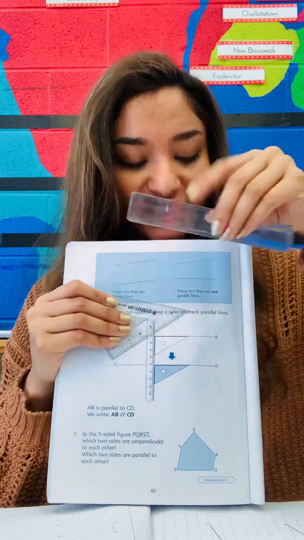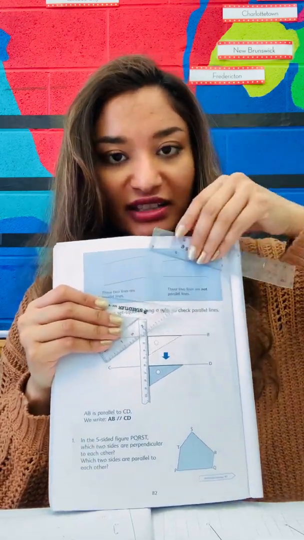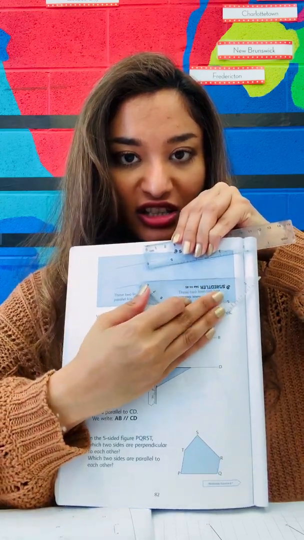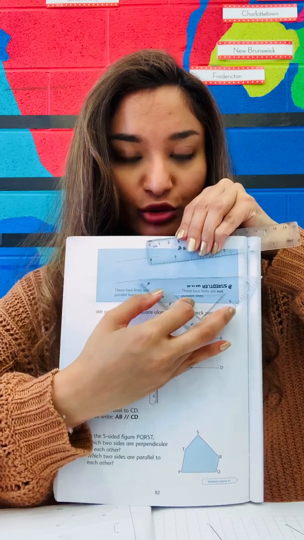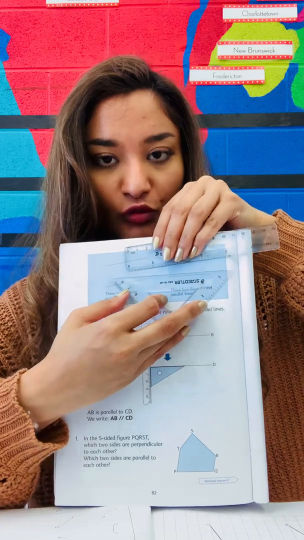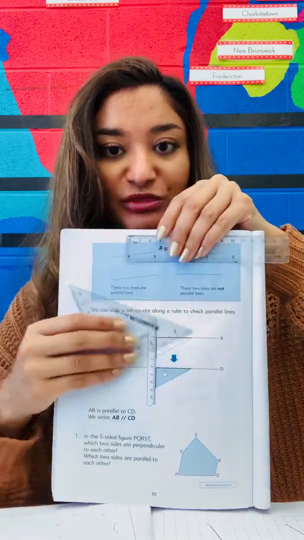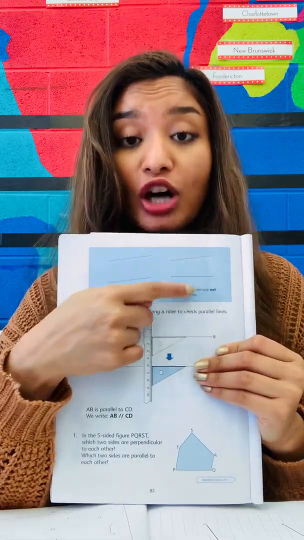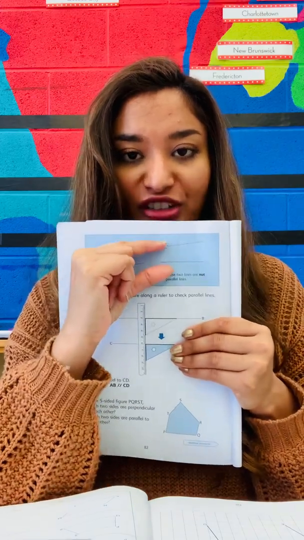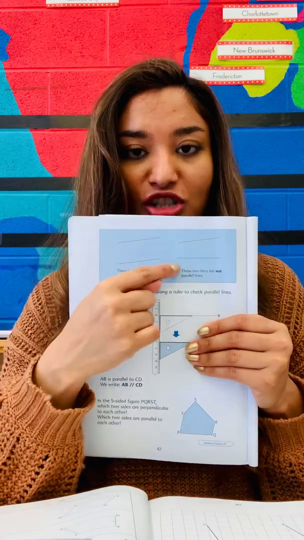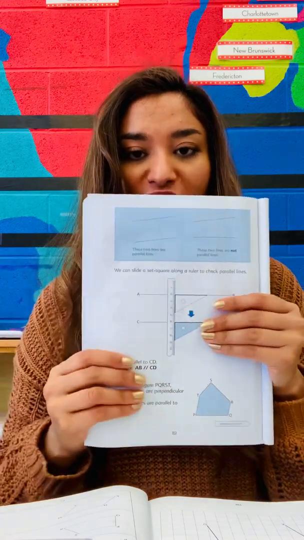However, let's look at this other line, and let's look over here. Don't you think the ruler and the set square are almost about to touch? If we were to keep on going further, they would end up touching each other. So therefore, this would not be an example of parallel lines, because one side is straight, but the other side feels like it's about to touch. If we were to pull them further, they would touch. So these are not examples of parallel lines.